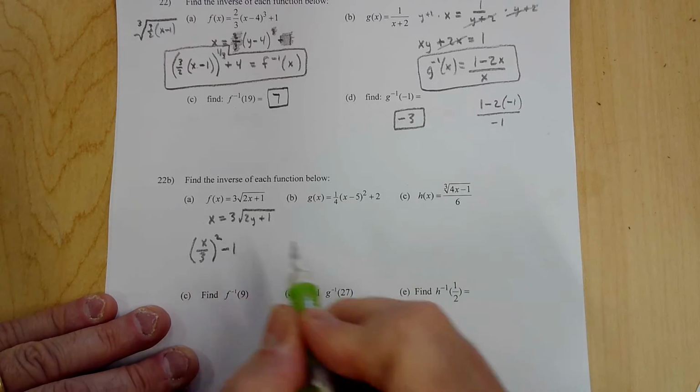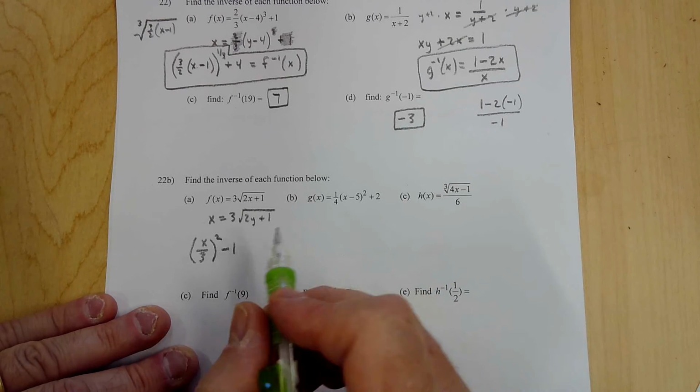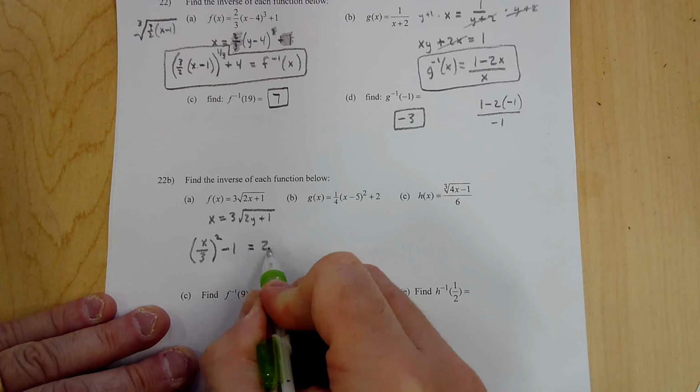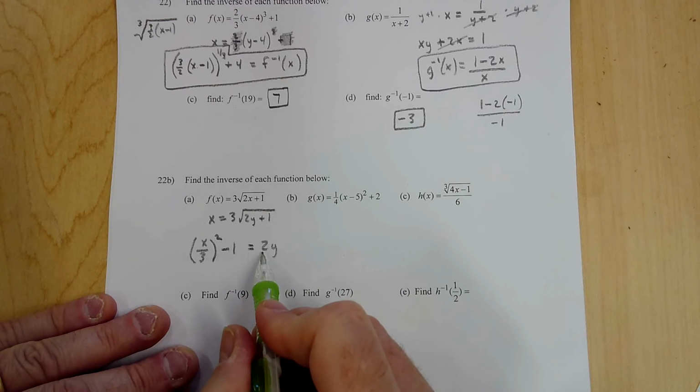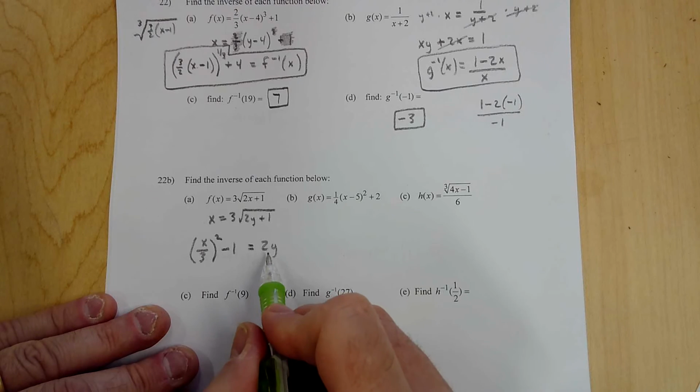But I can't divide by 2. That'll create a fraction within a fraction. So I have to figure out plan B. Keeping in mind, this is where I'm at right now. I'll bring down this 2y. I'm trying to figure out how to get rid of that 2, but I don't want to create another fraction here. So instead of dividing by 2, I can multiply by 1/2.